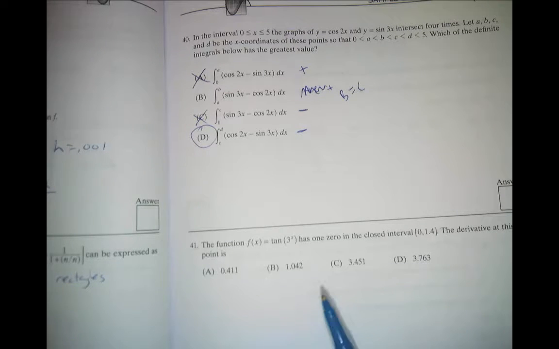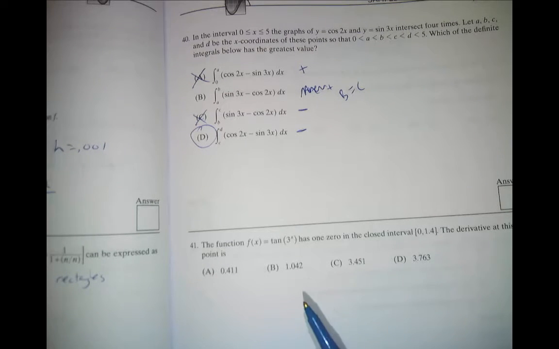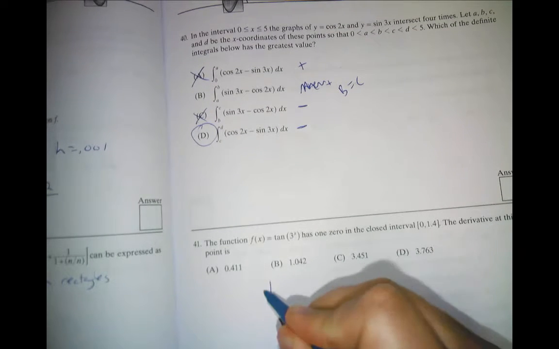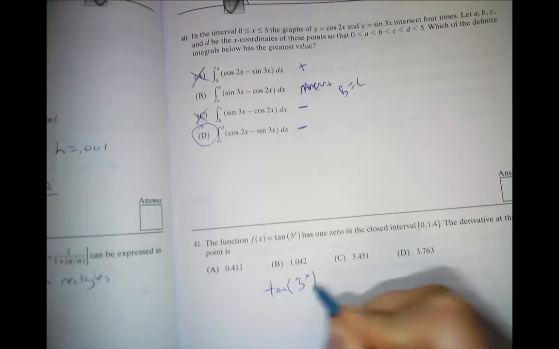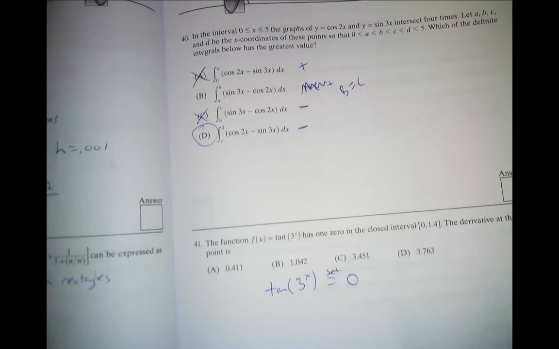All right, we got a disgusting function. It has 1, 0 in the closed interval. The derivative at this point is what? So we got to do two things here. We got to find out where this thing is equal to 0, tangent of 3 to the x, set it equal to 0. We're going to use the solver to find that point. The derivative at that point is what?